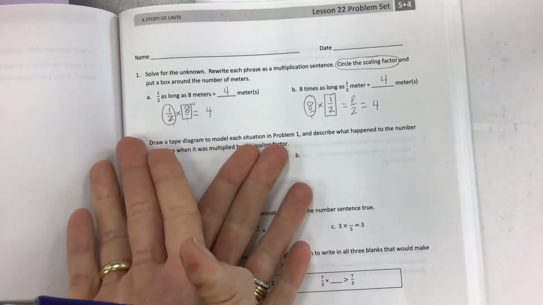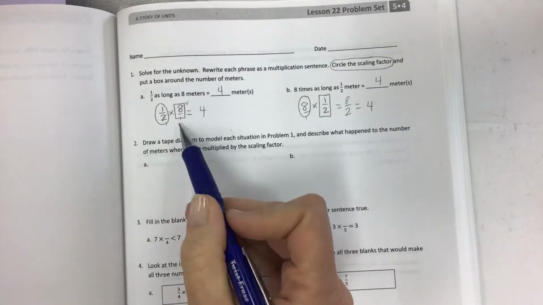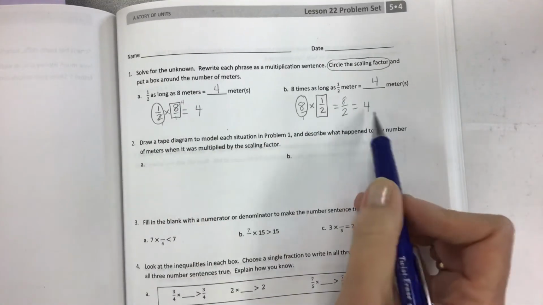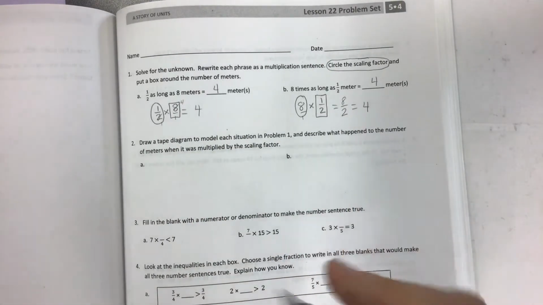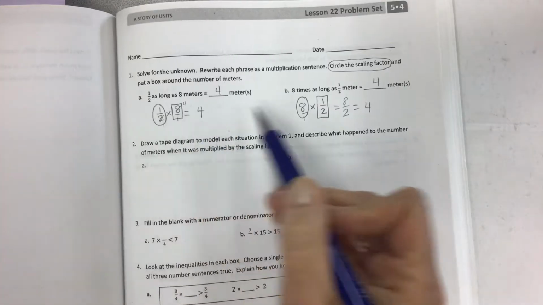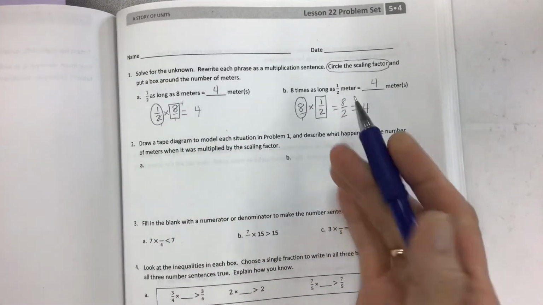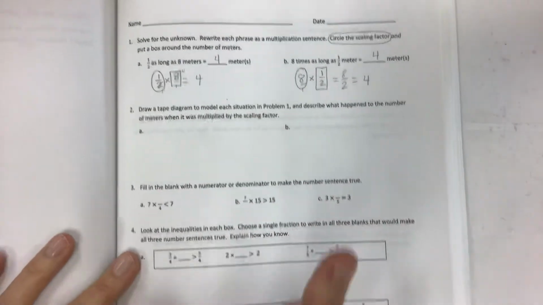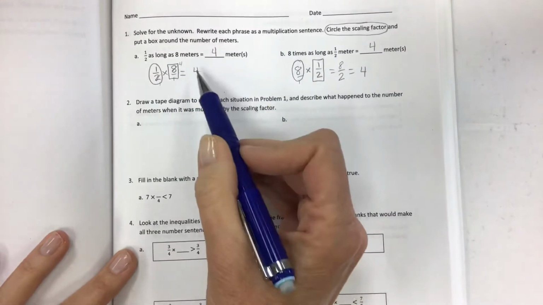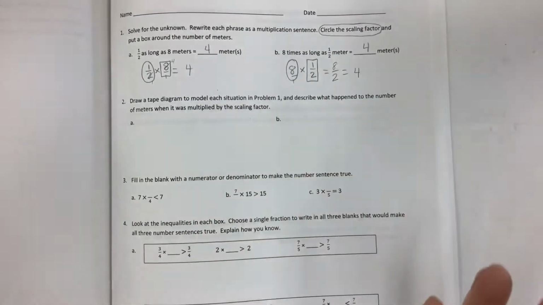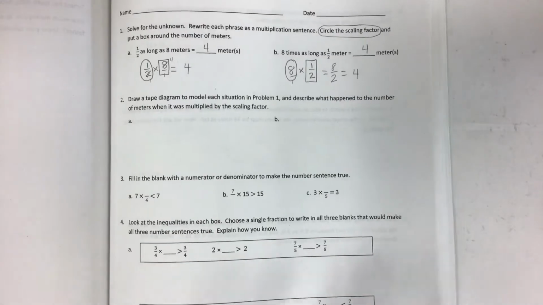Flip-flop, 1/2 times 8, 8 times a half. Okay, the commutative property is really evident right here. I'm going to end up with the same answer. However, I didn't have the same number of meters. So sometimes if a word problem asks you, that's what it's going to be for. They're saying, well, how many meters did you start with? That would be a question you could see on a test.